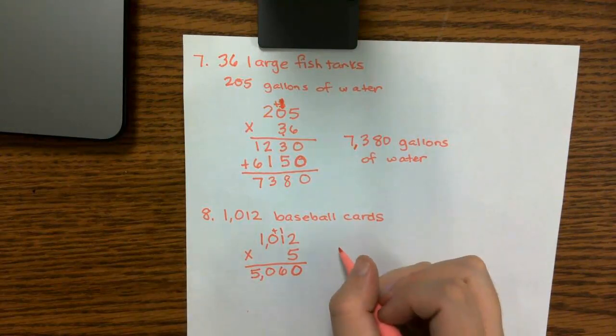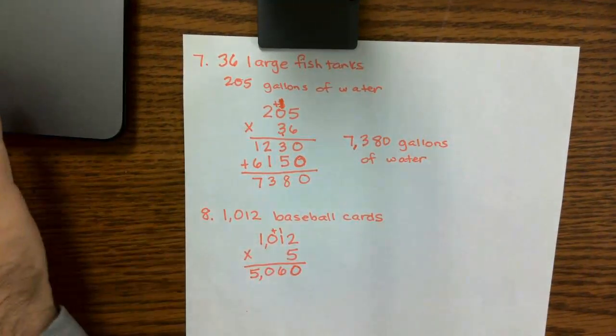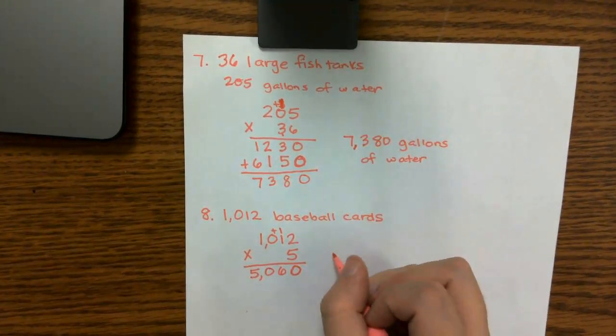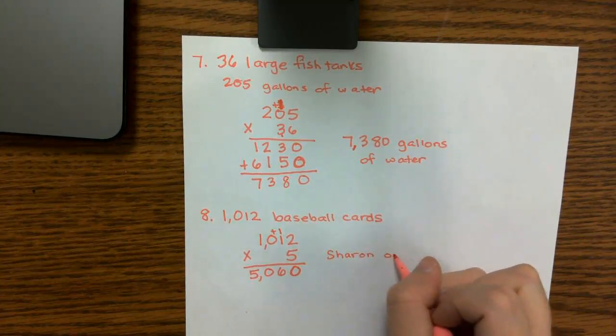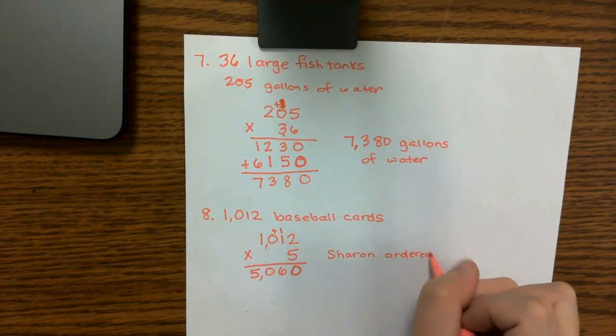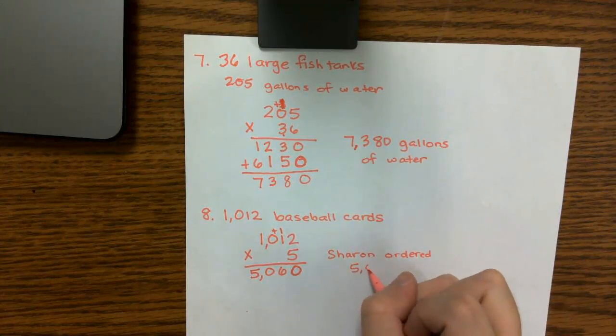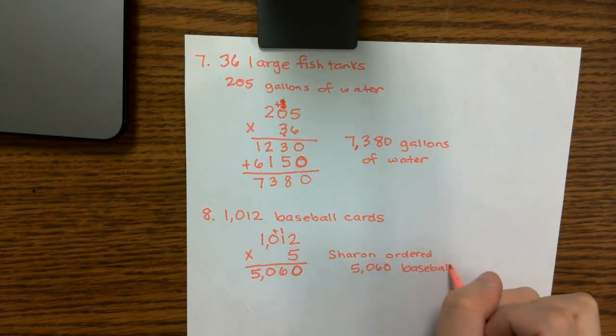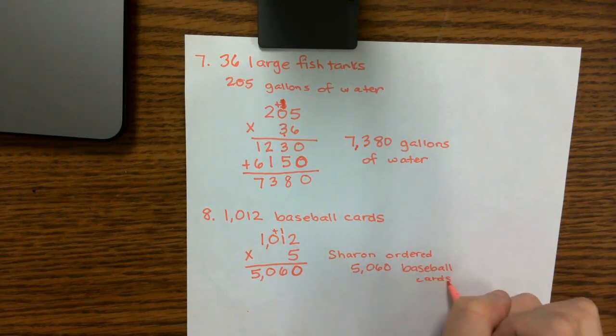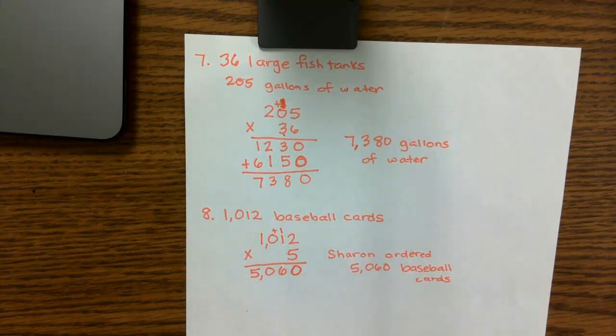So how many cards did Sharon order? Sorry, my screen keeps going dark. Sharon ordered 5,060 baseball cards. I would accept 5,060. You don't have to write it out like I did, but just to clarify what we're talking about, Sharon ordered 5,060 baseball cards. And that's it for number 8. Okay, let's look at number 9.